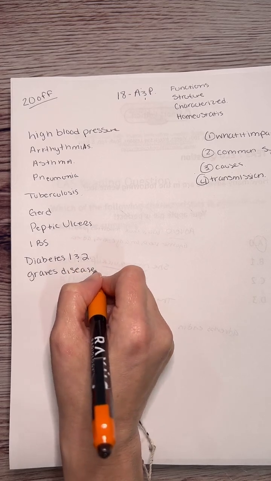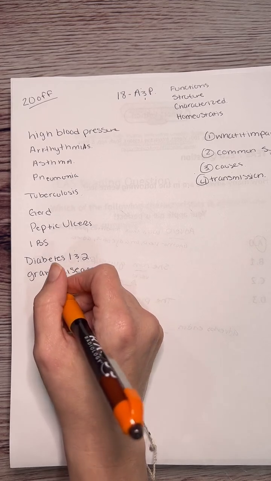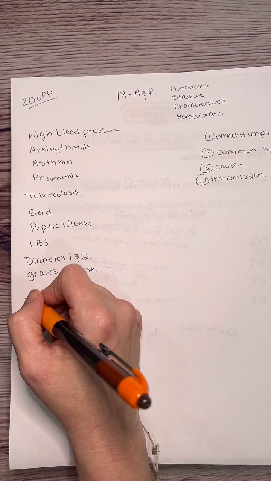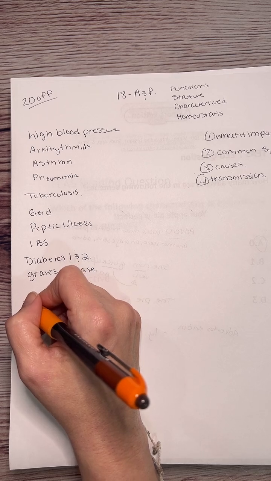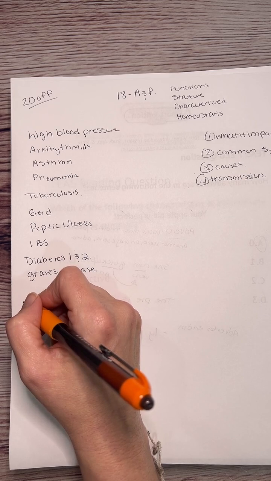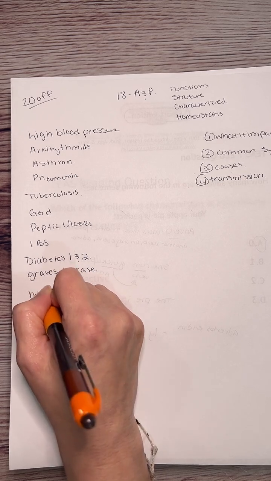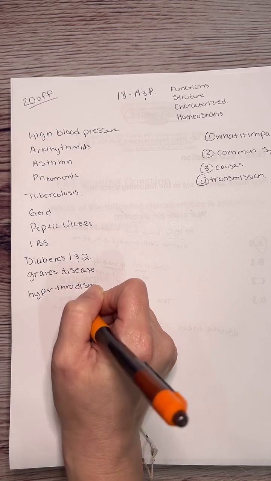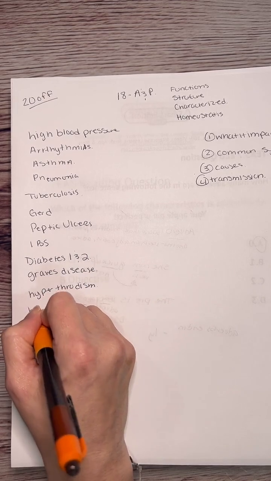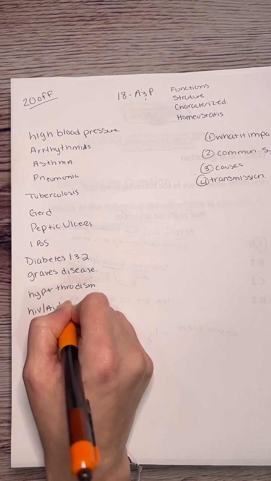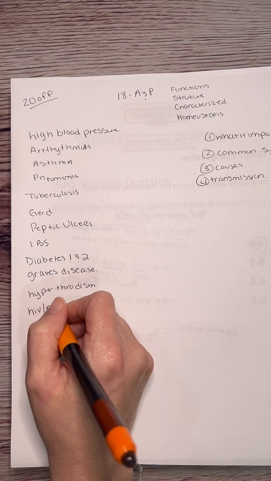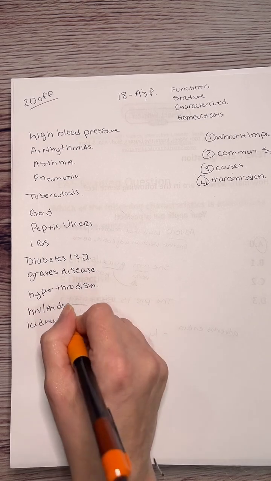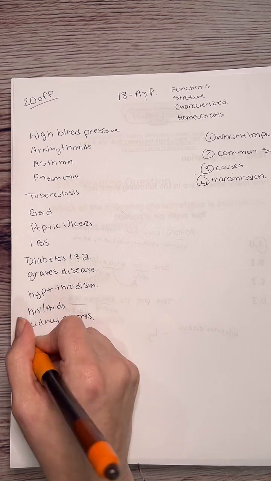Let me know if I need to slide this piece of paper up. Anything having to do with the thyroid, so whether it's overproduction or underproduction of thyroid hormones, like hyperthyroidism, hypothyroidism, let me write that down. Hyperthyroidism, okay. You do want to know HIV/AIDS. You want to, let me see, kidney stones, yes. Kidney stones, UTIs.